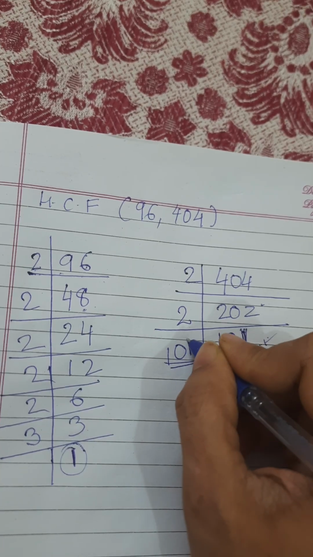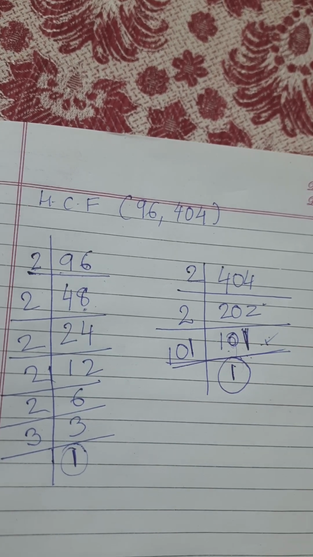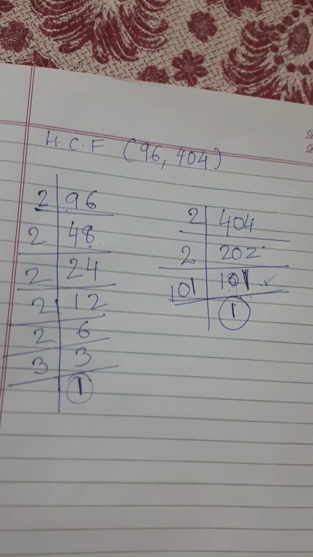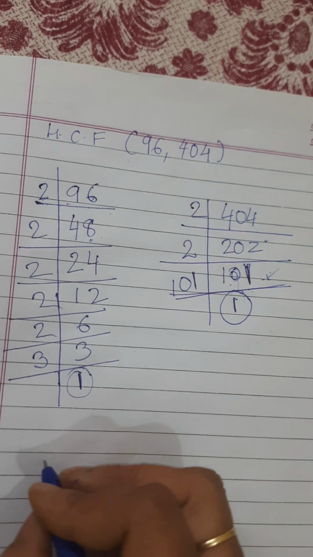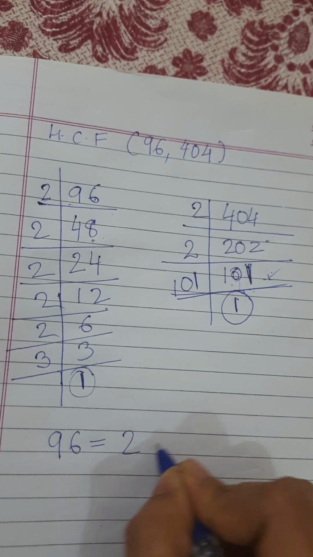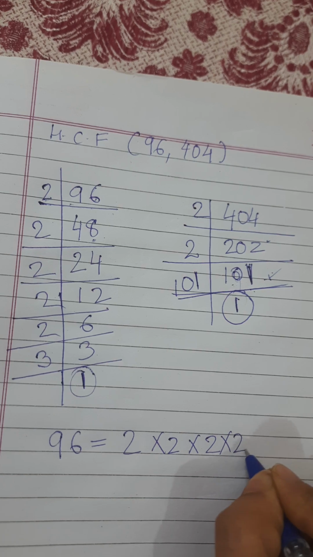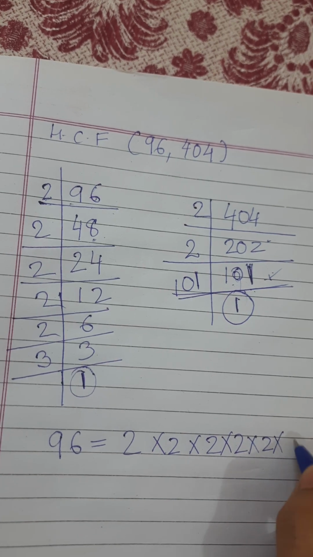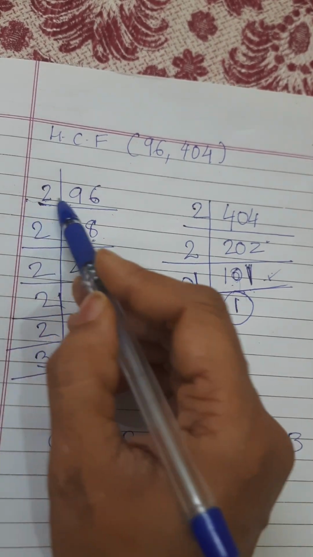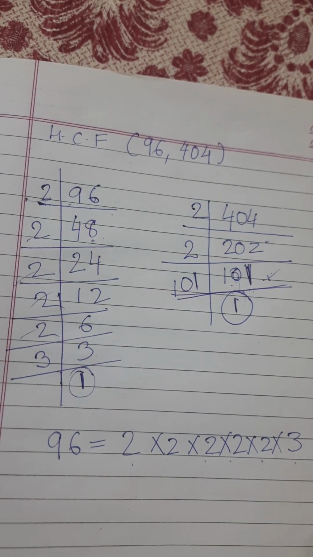So I write 101 here and 1 here. So now I can end because I get 1 in the bottom. Now let me write the prime factors for both. The prime factors for 96 are 2 into 2 into 2 into 2 into 2 into 3. So 1, 2, 3, 4, 5, right? So 1, 2, 3, 4, 5 twos and 3.